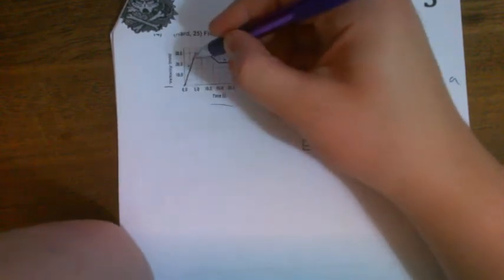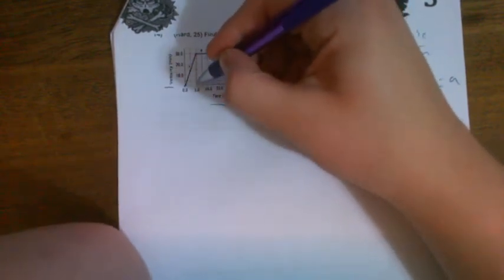So for section A, for instance, we could find its slope really easily by doing rise over run. We could find its displacement by doing the area under the curve. So let's go ahead and try this out.